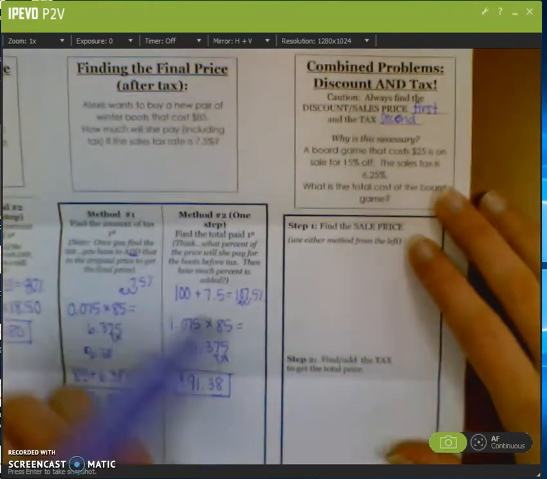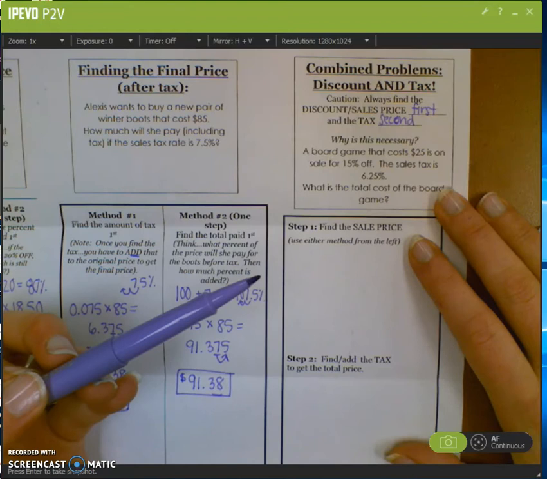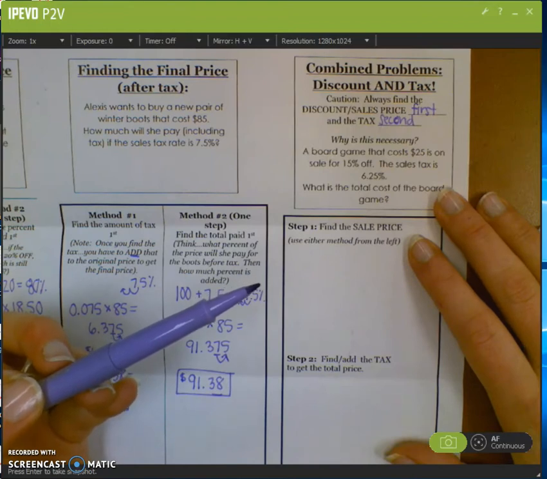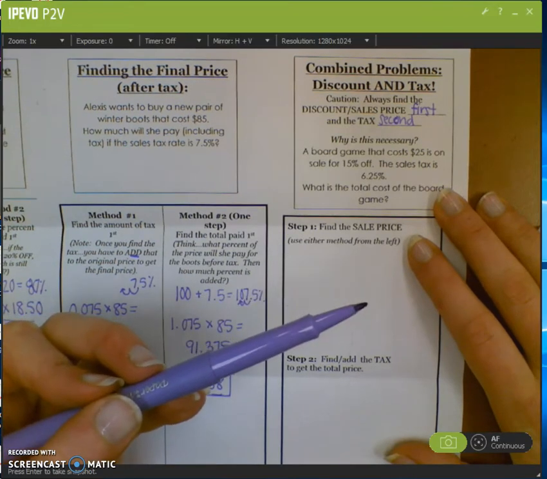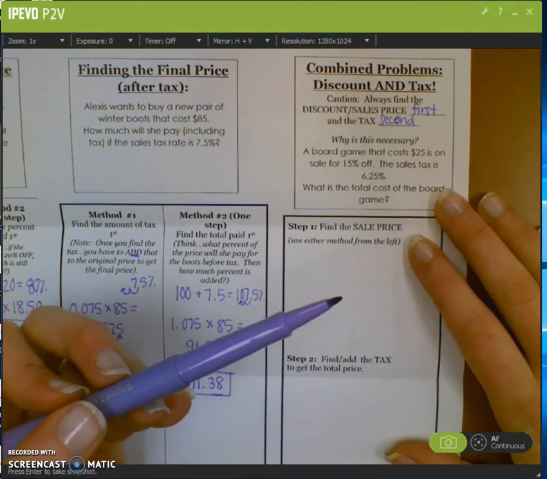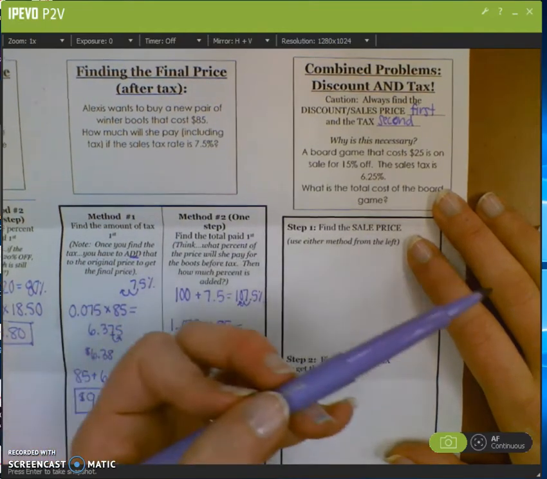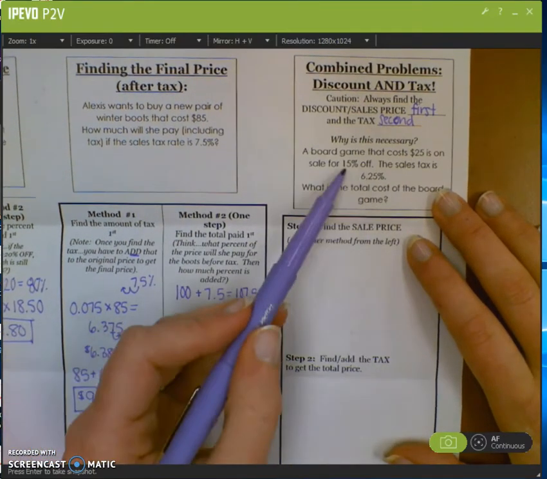So, for example, if I started with $100 and I took 10% off, I would get to $90. But then to add 10% of $90 back on, because $90 is what I would have paid, I would only be adding 9. So that would get me to $99. That's not $100. So 10% off and then adding 10% of that isn't the same. So you can't just subtract.